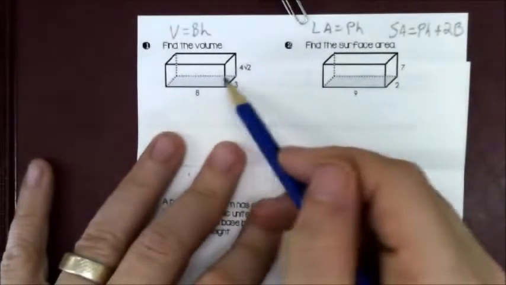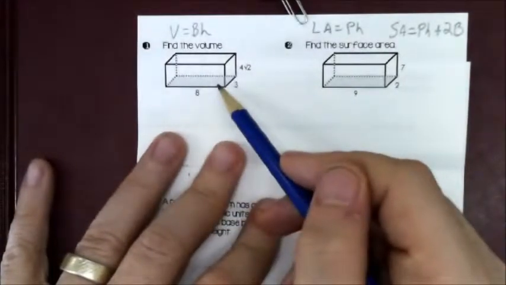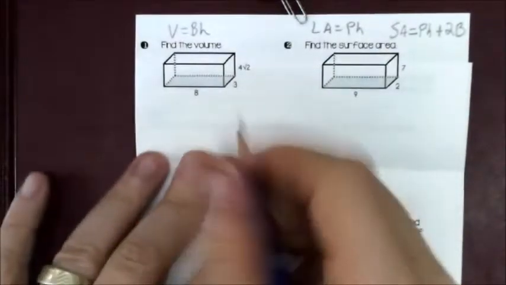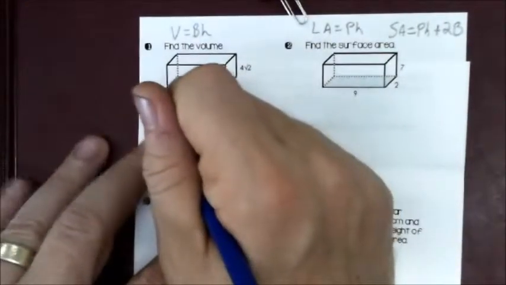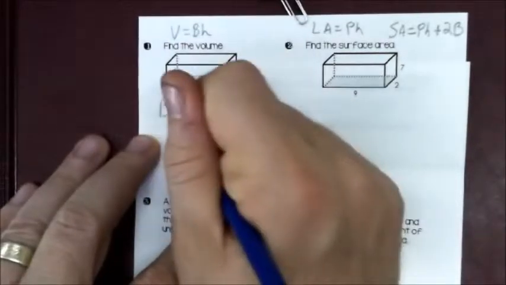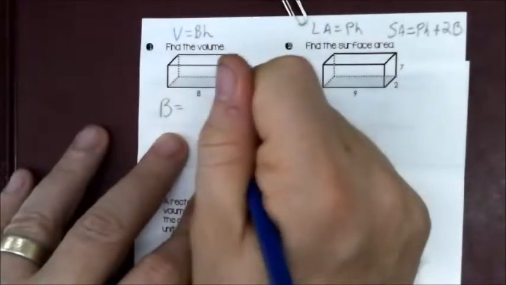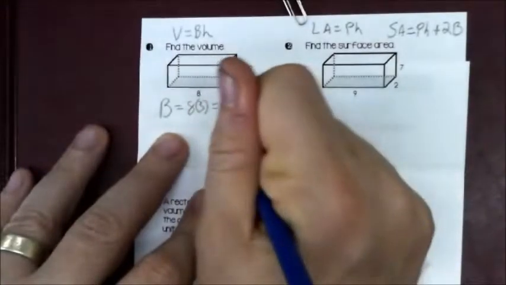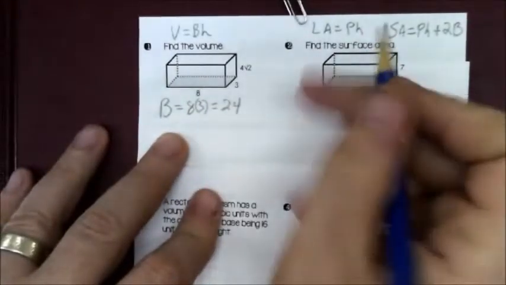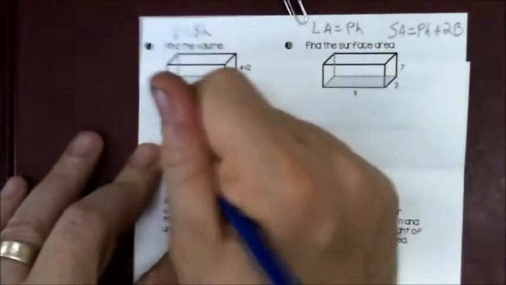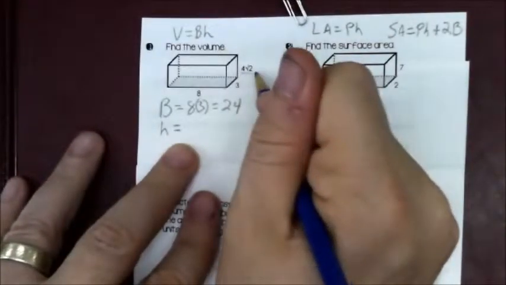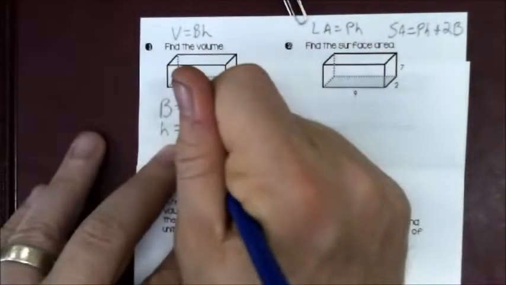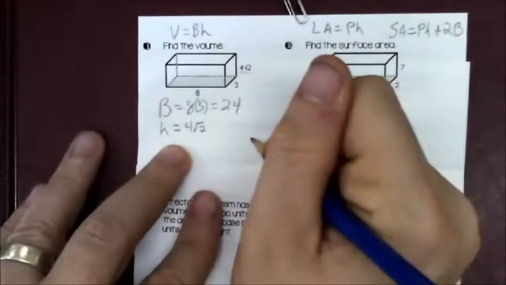But here, they've already shaded this area right here for us so that we know that that is the base. And so the area of the base, that's going to be length times width, or 8 times 3, which gives me 24. And the height of my prism, that's just the number that we didn't use. So that would be 4 square root of 2.